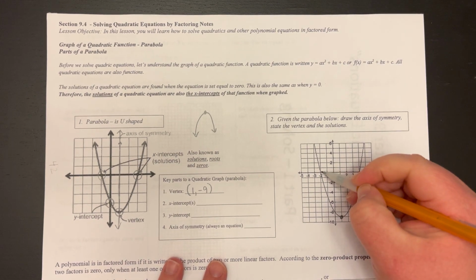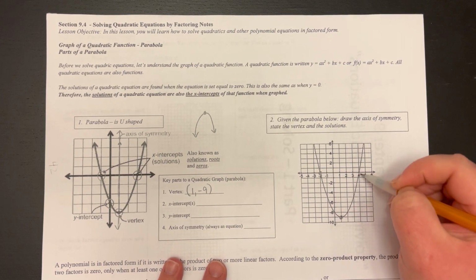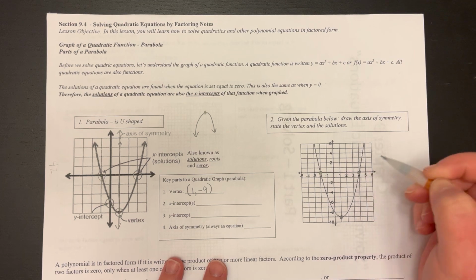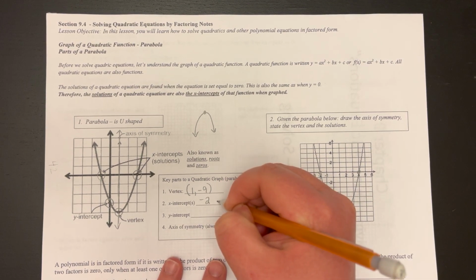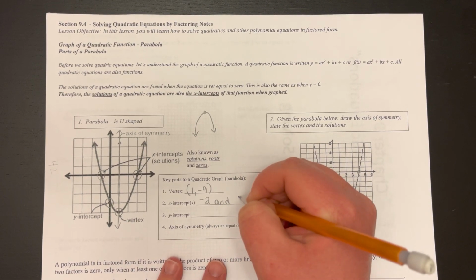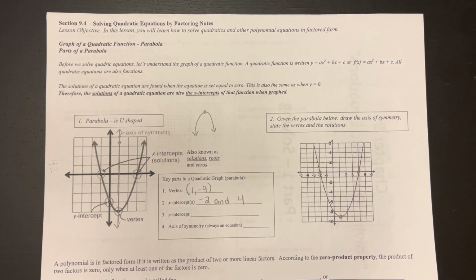The x-intercepts are the place where the graph touches the x-axis. In this case, there are two. There's one of them at -2 and one at 4. You can also write these as ordered pairs. So in this case, it'd be -2, 0 and 4, 0. Those are your two solutions.